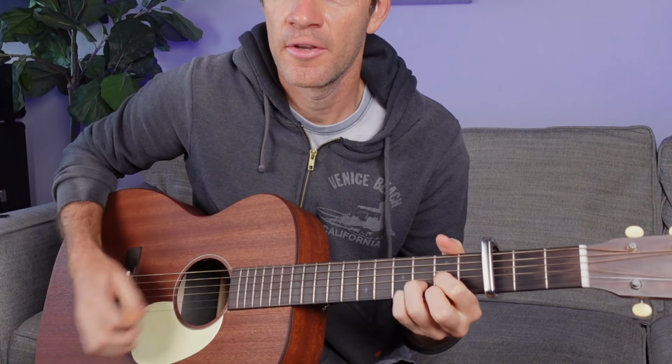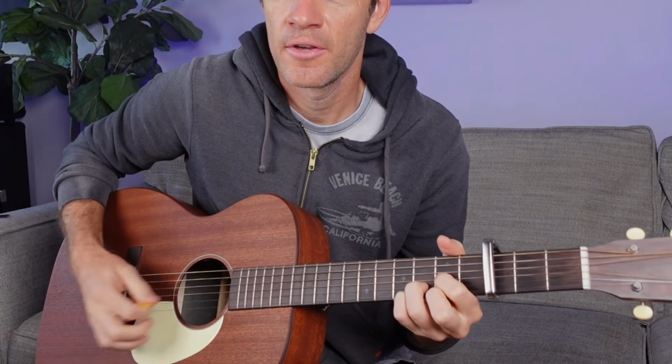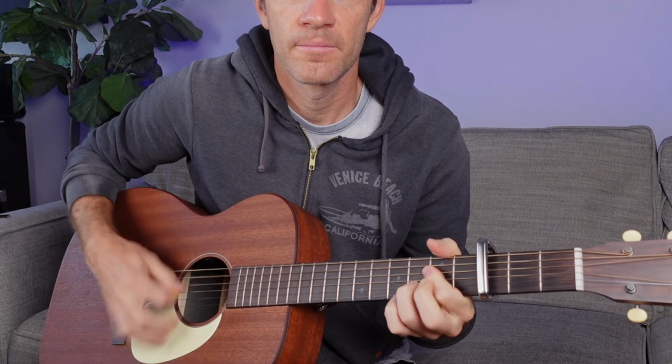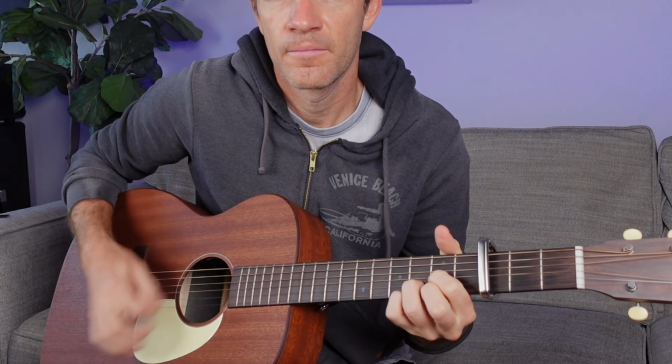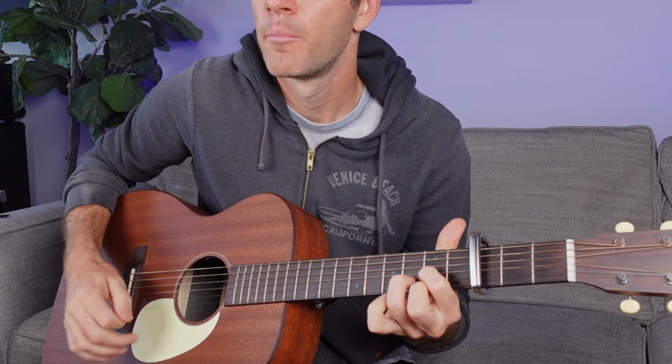Same with D major, okay? So we can go through those cool little licks. But now we're 3 frets higher than D, okay? So D sharp, E, F. So these are actually chords in the key of F.